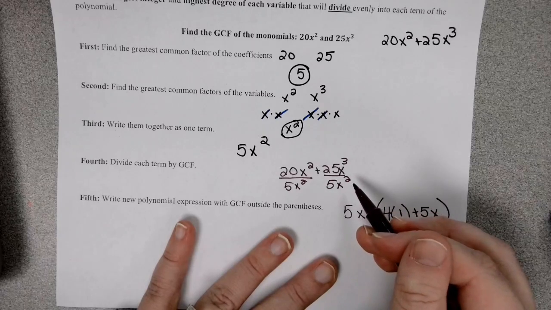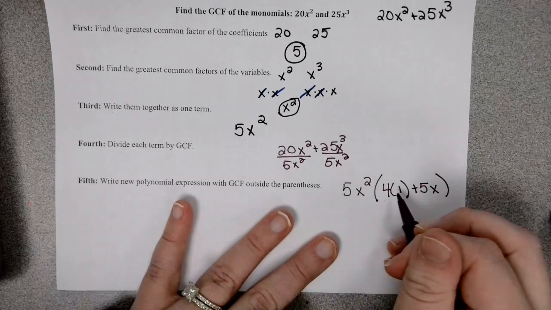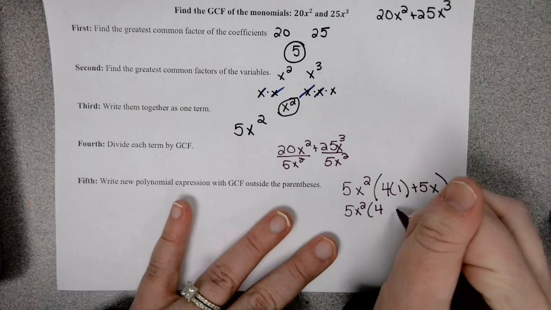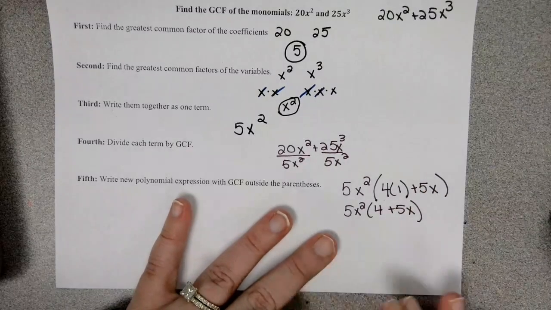And you learned about the property of exponents in a previous unit. I never need to write it as 4 times 1. So my final answer as I factor that expression is 5x squared times 4 plus 5x.